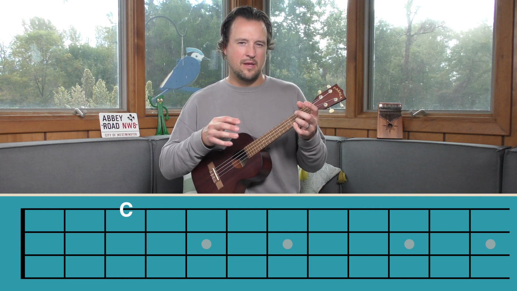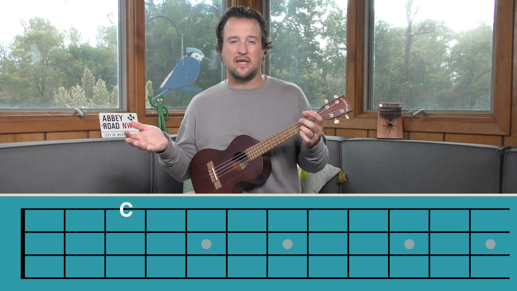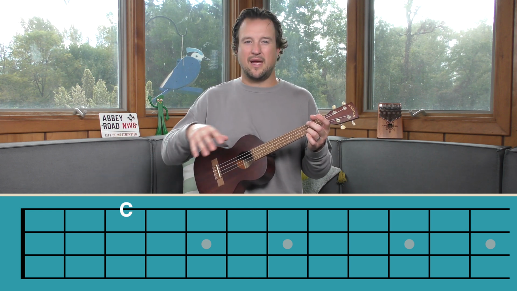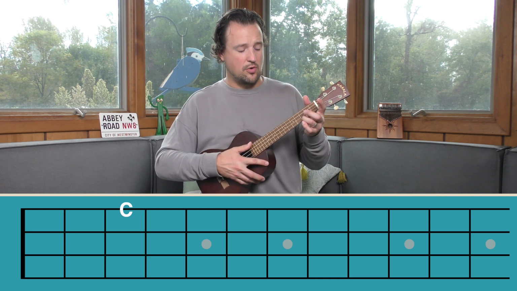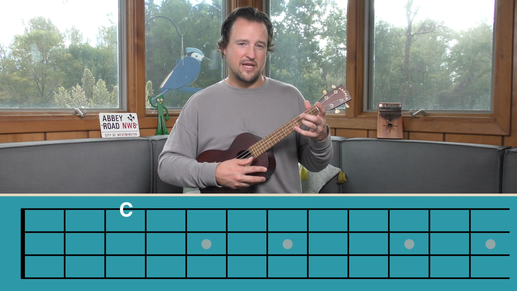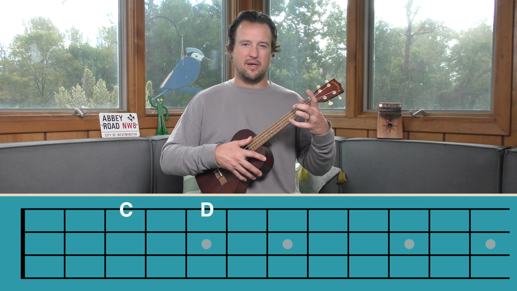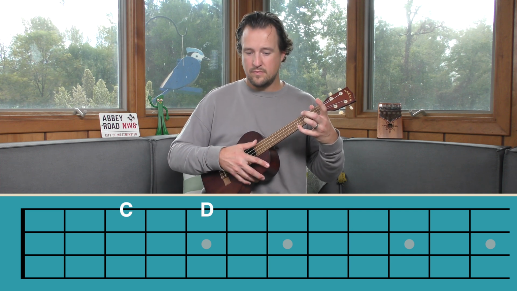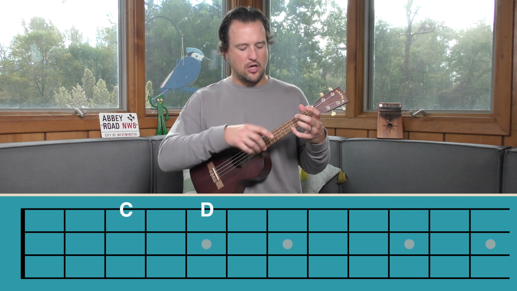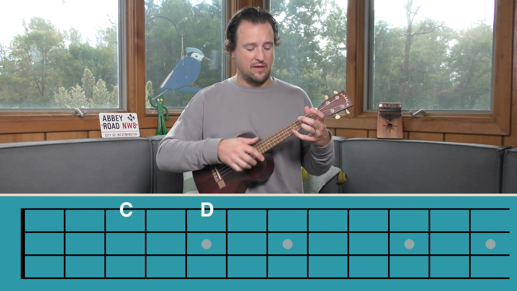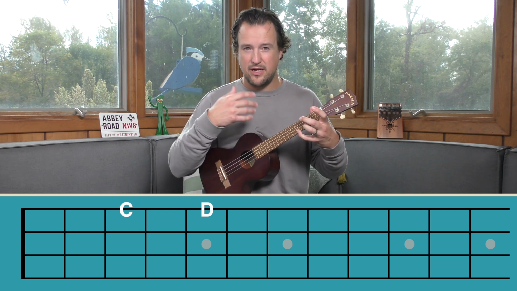Well, I know that if I'm in the key of C, I have C, D, E, F, G, A, B, C as options to play in the key of C. So if I'm playing a C chord here, maybe I want to take my pinky and extend it out to the 5th fret to add an additional note to that. So I'm playing C, and I know my D note is available to me here on the 5th fret. I can go jump over there because I know what that note is.